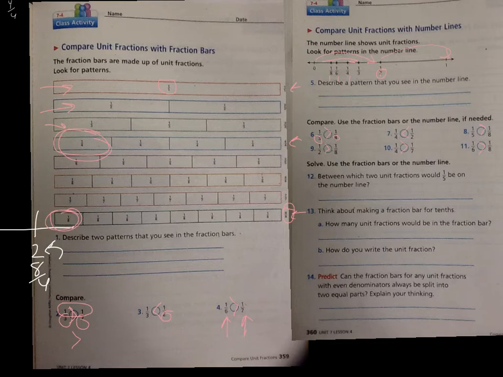Between which two? So let's find 1/5. 1/5 is right here. Okay, so between which two? So we know this would be just below it, and this would be just past it. You see that? Because here's small, here's 1/5, and here's bigger. Okay, so the answer would be between 1/6 and 1/4.